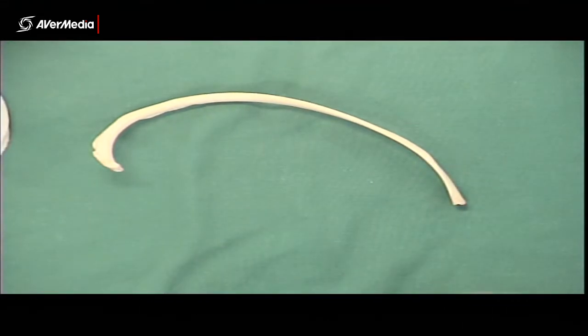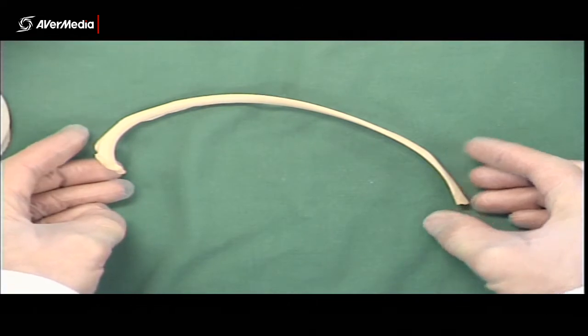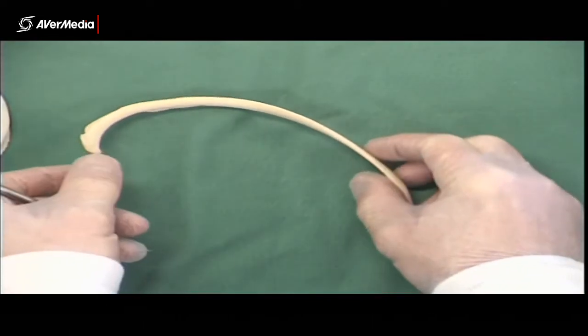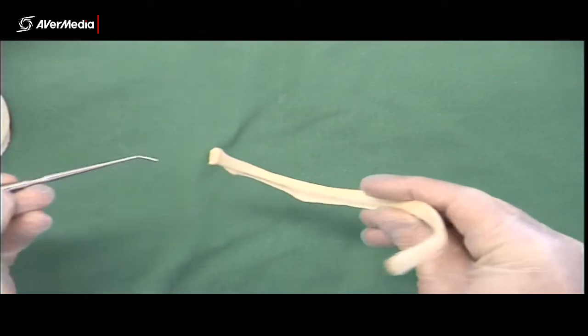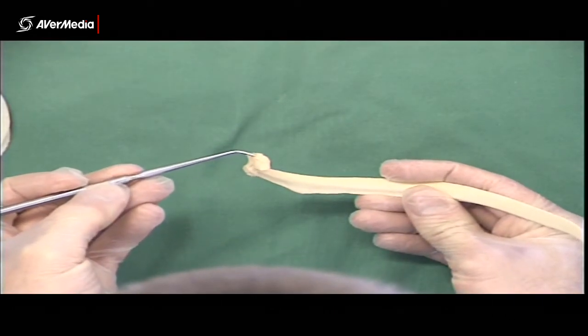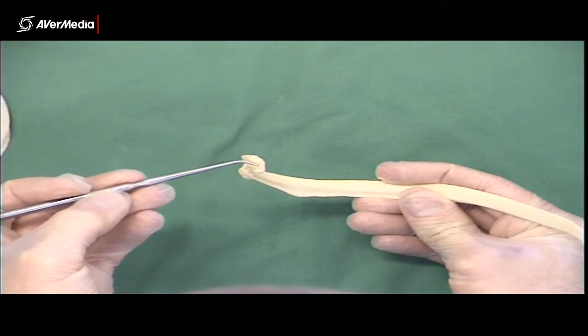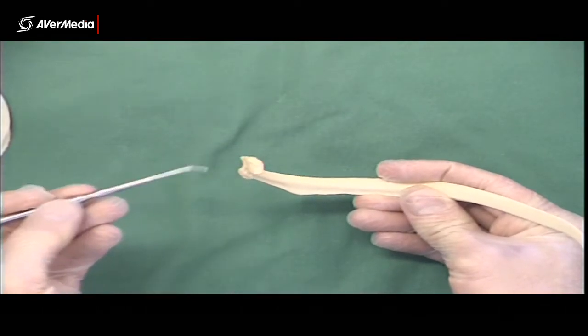But here we've got a typical rib, and what we're looking at is firstly a head. Now the head is going to be this large bit here. I know that's obvious, and on the head we've got 2 facets, and then in between there's a crest.